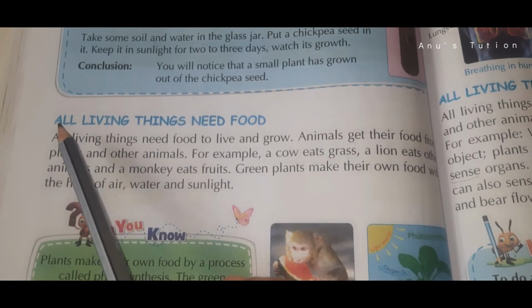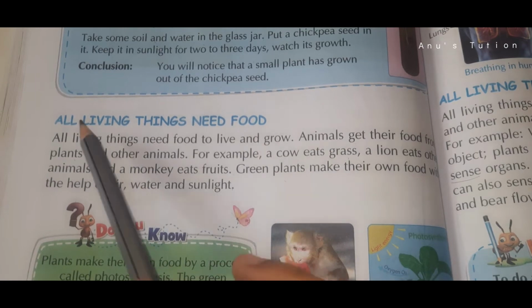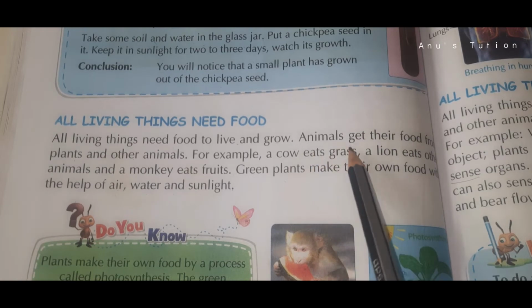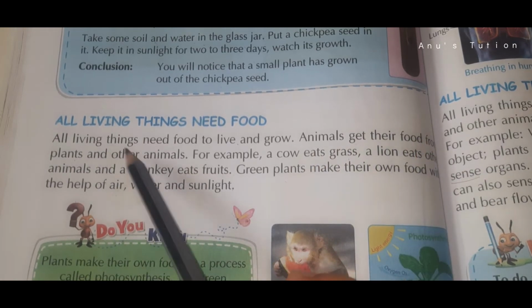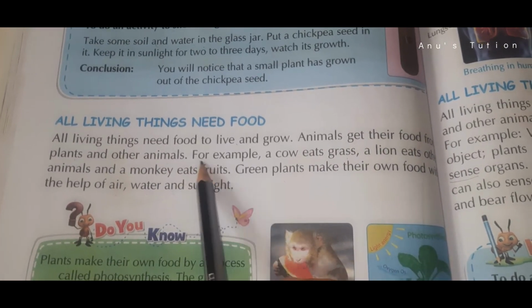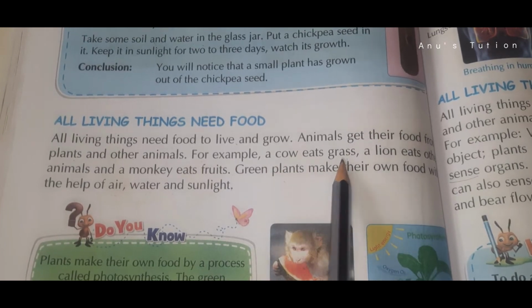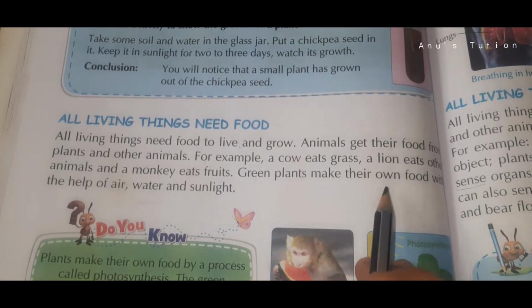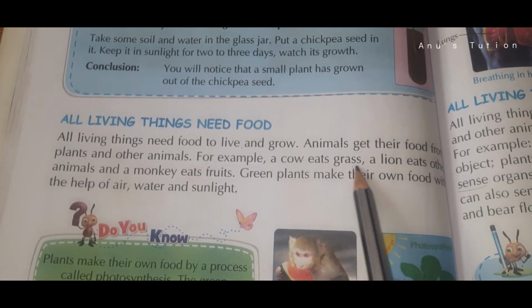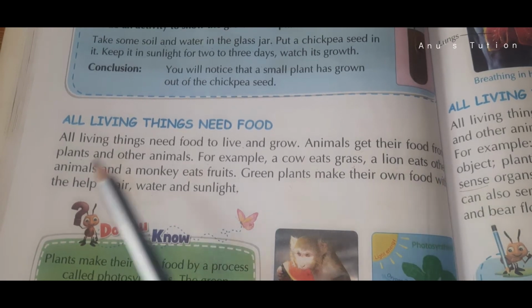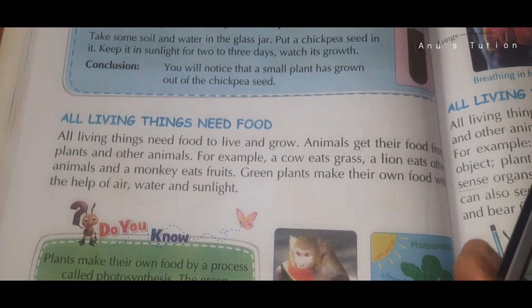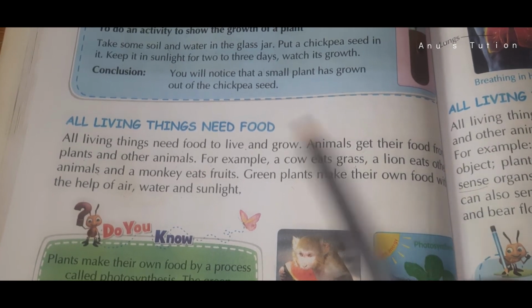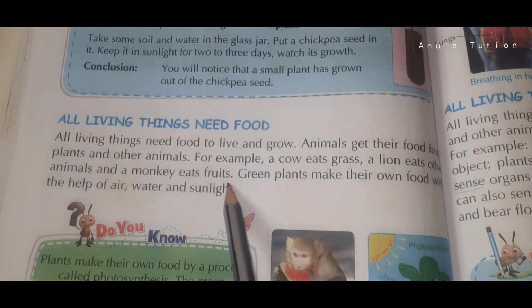Next, we will repeat that all living things need food. All living things need food to live and grow. Animals get their food from plants and other animals. For example, a cow eats grass. We see cows in daily life. The cow eats grass and the lion eats only other animals. It will not eat any fruits or grass. It eats only animal flesh, and a monkey eats fruits.